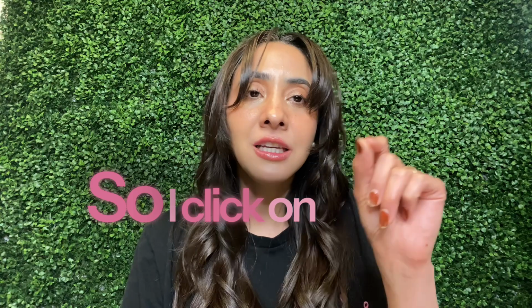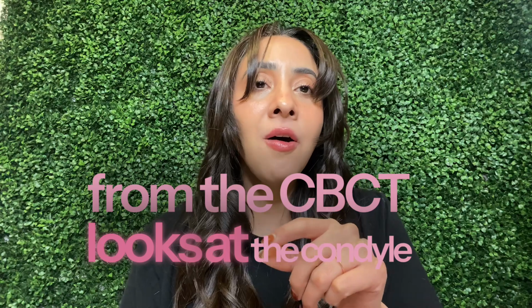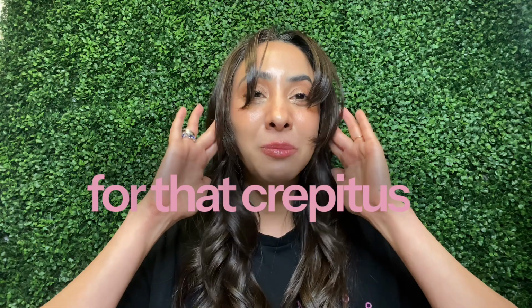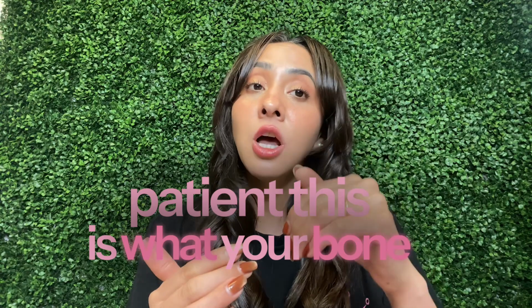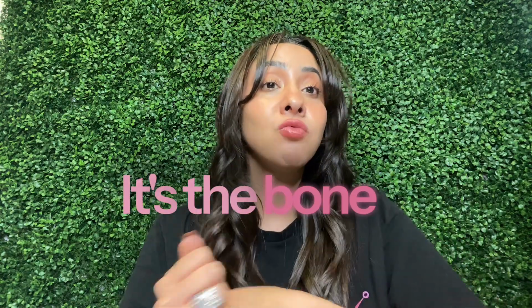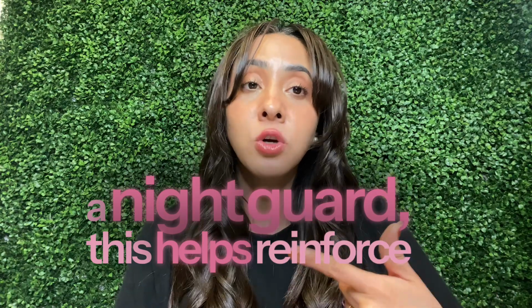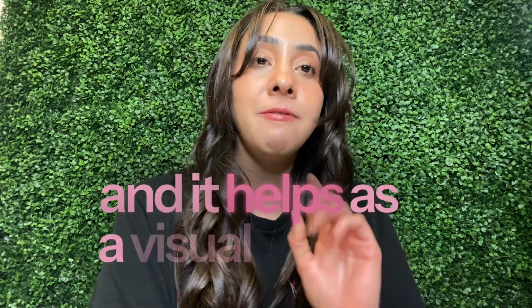After the PANO, I am looking at the TMJ. So I click on each condyle, and then again, the artificial intelligence from the CBCT looks at the condyle. As a part of our head and neck exam, when we have the patient open and close and we're feeling for that crepitus or popping or locking, I can show the patient, this is what your bone looks like. When you hear that popping, it's the bone rubbing against the bone. And so that visual is really important. Also, if the general dentist has recommended a night guard, this helps reinforce why we need a night guard, and showing them abfraction lesions, tori, that kind of stuff. So it helps my consultation, and it helps as a visual for the patient.